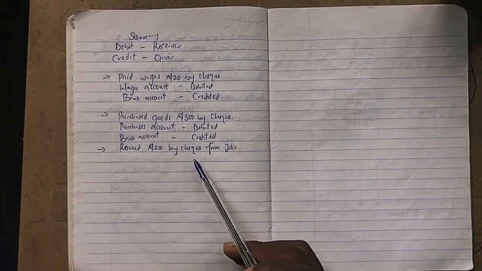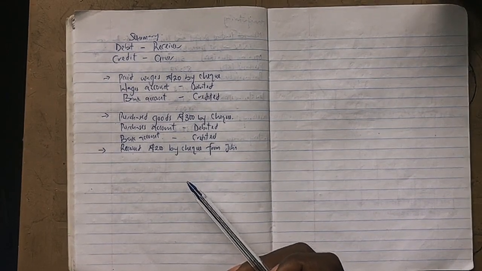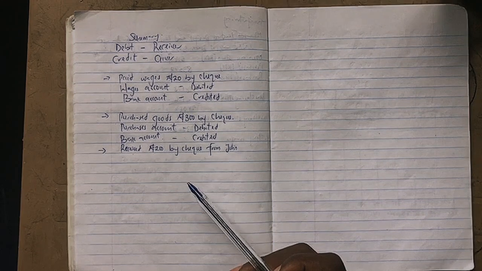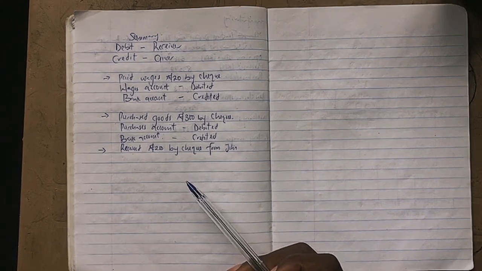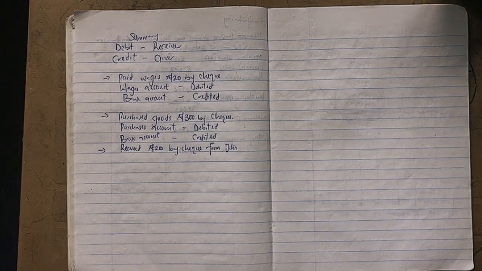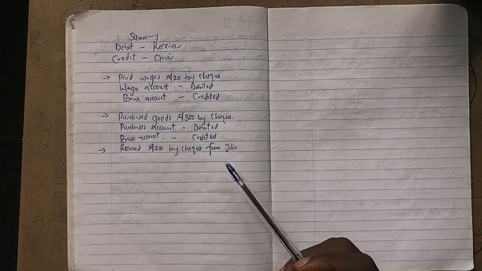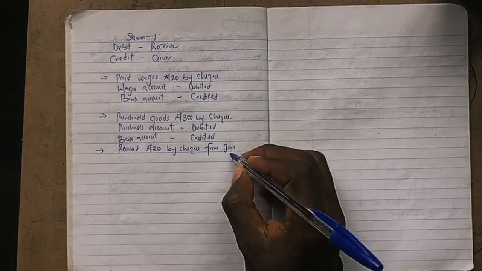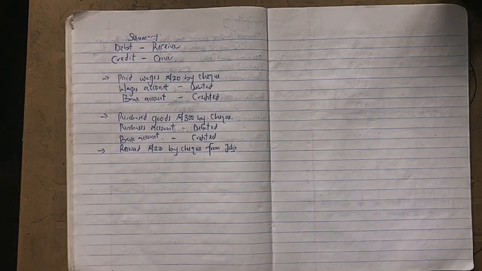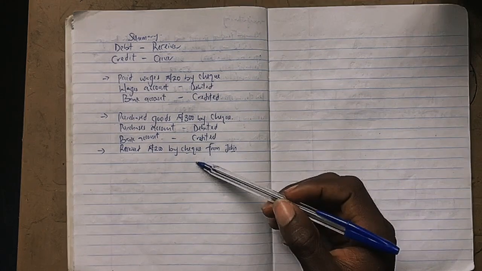Finally we take this last illustration. Receive 200 naira by check from John. In this situation, we as a firm are receiving money in check from John. So the account giving to us here is John, and the account that we'll be receiving is our bank account, because the money is being received by check.